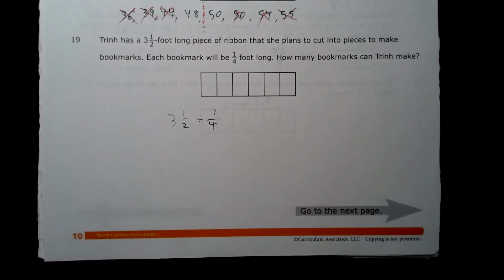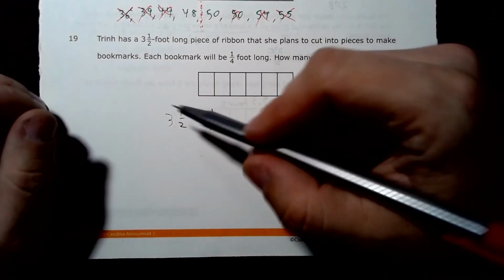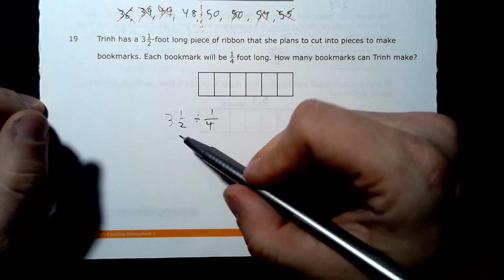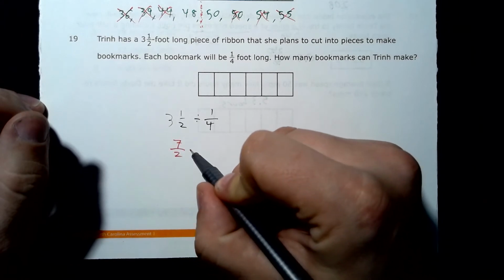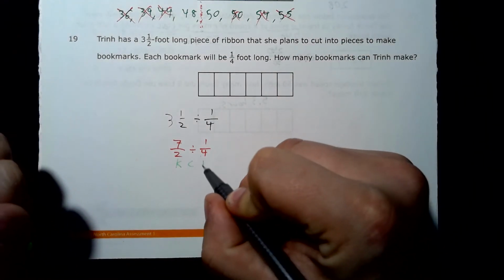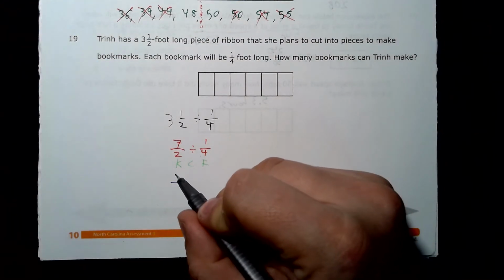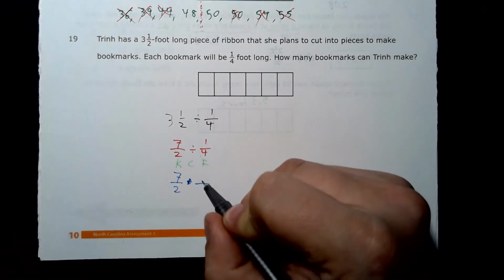Now, first of all, you're going to need to change this into a mixed number, or improper fraction, excuse me. So for starters, 3 times 2 is 6, plus 1, 7. So this is going to already change to be 7 over 2 divided by 1/4. Then we're going to do something that you have heard me say time and time again. Keep, change, flip. We're going to keep the first fraction the same, change to multiplication, and flip the second fraction.